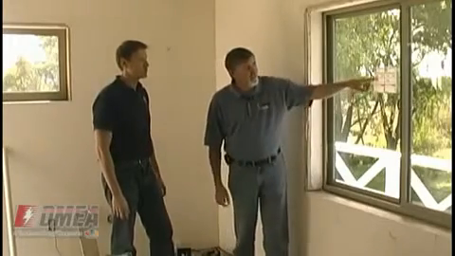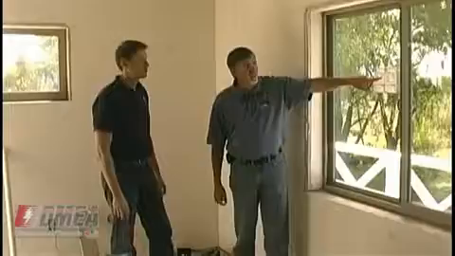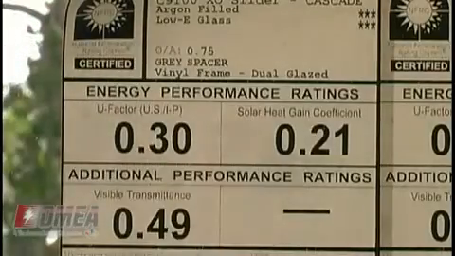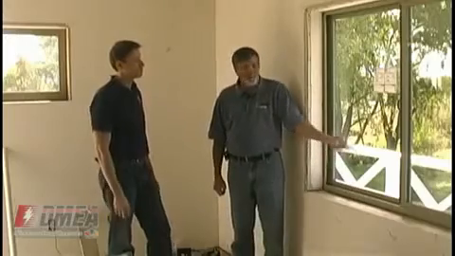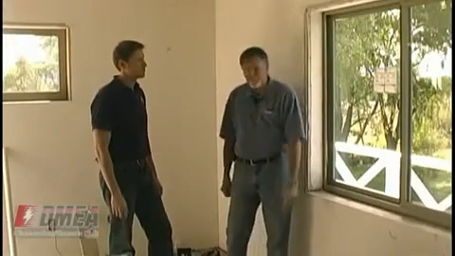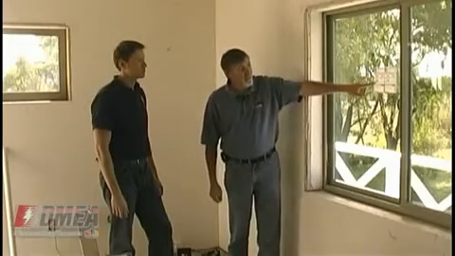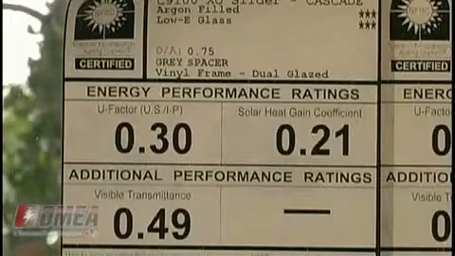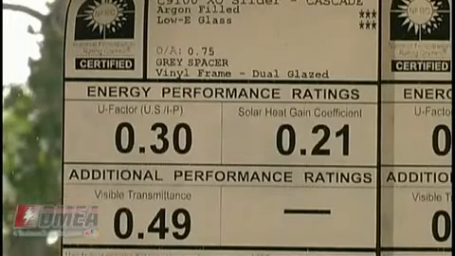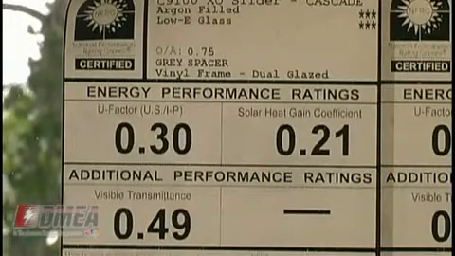The second thing you want to look for is the solar heat gain coefficient. That's the second number here, and this window is a 0.21. That just means this window lets 21% of solar heat through into the home. And then the third number is the visible transmittance, and that's a 0.49, which is just how much light comes through. 0.49 would be about 50%.